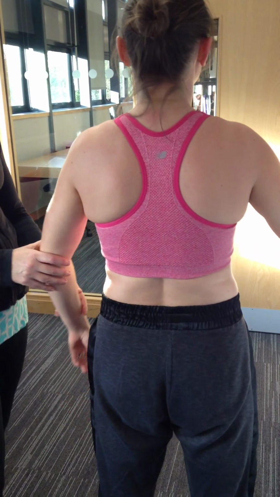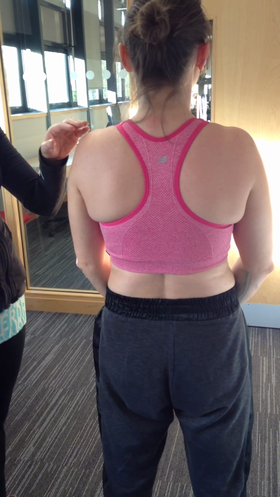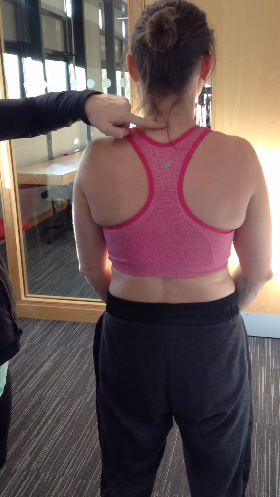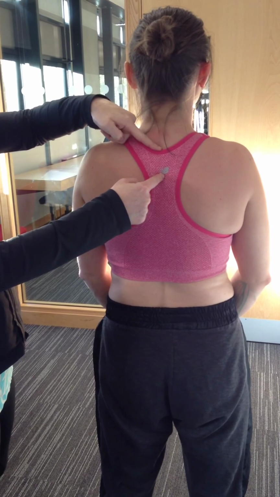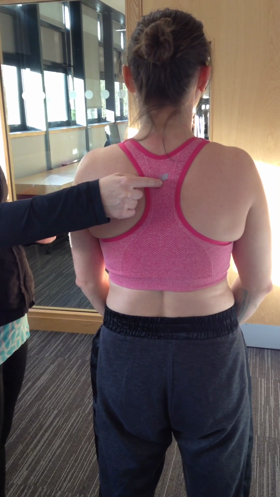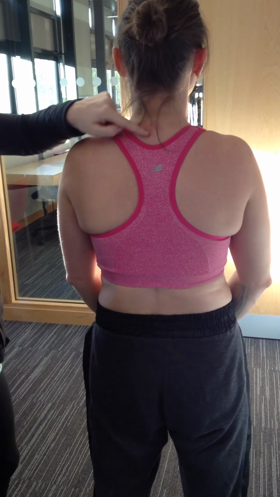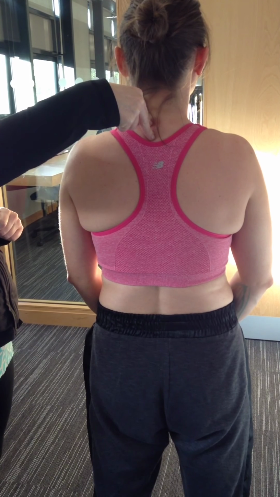it pulls that scapula into a downward angle there. So the origin of the rhomboid major is the spinous processes of T2 to T5. So if T1 is about here, T2 to about T5 will be there. The rhomboid minor, the spinous process origin is from C7 and T1, so those 2 vertebrae just there.